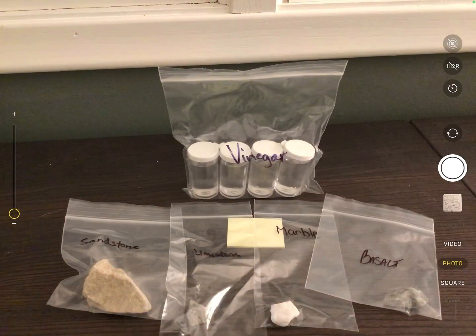Before seeing the impact of the acid rain, we need to take a look at each of these 4 rocks prior to putting them in the vinegar. That way we can make our observations and make sure we understand what the rock looked like before the acid rain, so that we can notice if there is any change or not. At this time, I'm going to have you start with basalt.